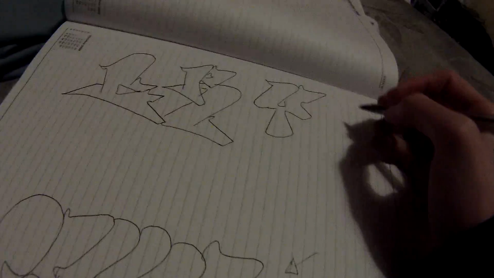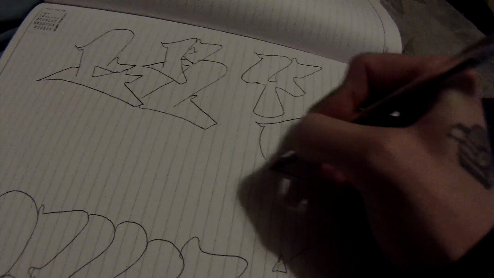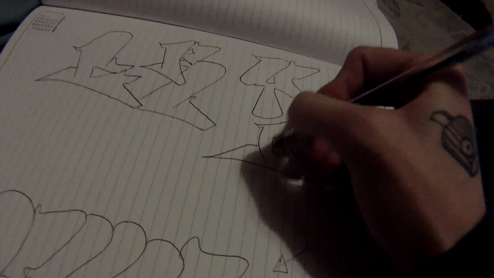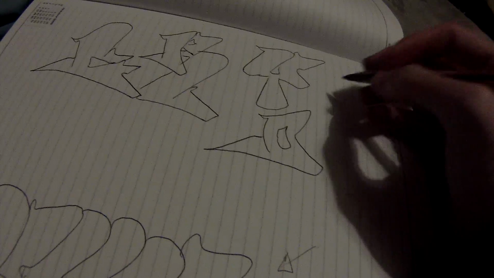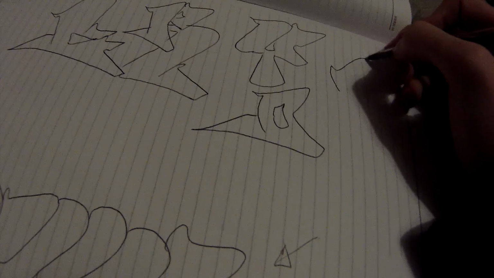Just a simple Y. That's the thing as well. The more intricate you get with other letters, the better, but start with the simpler ones. From the start, just start getting them good as well. That's all it takes.